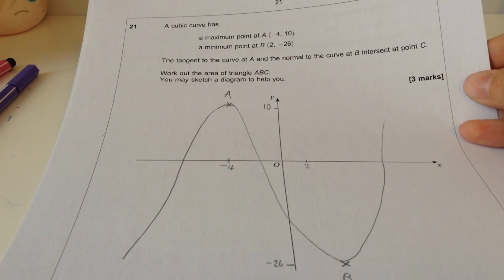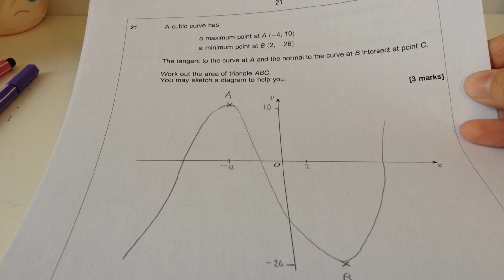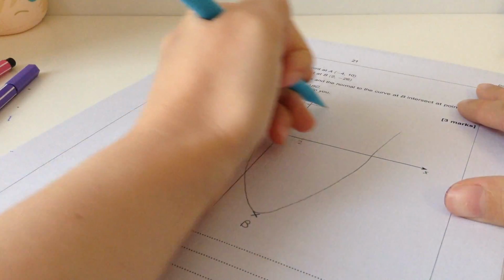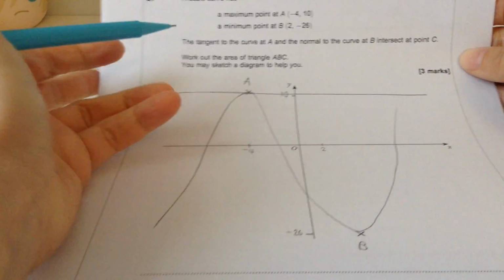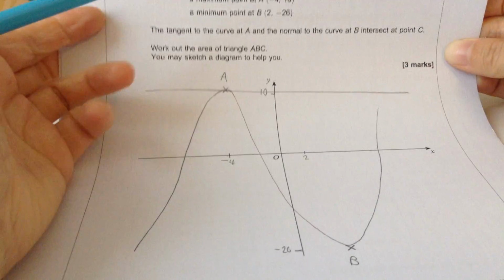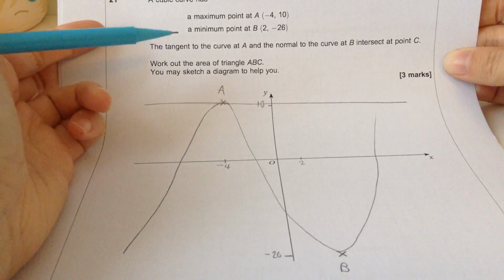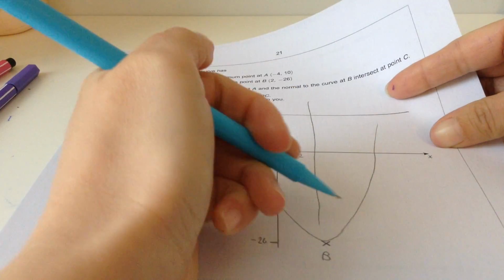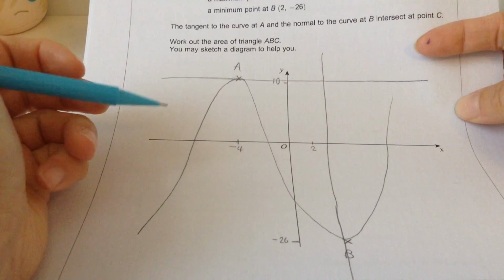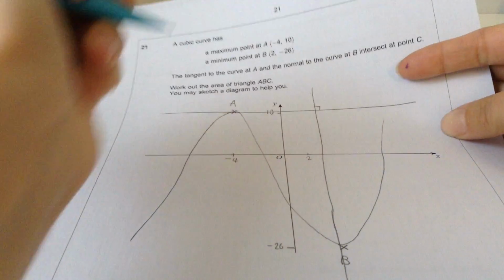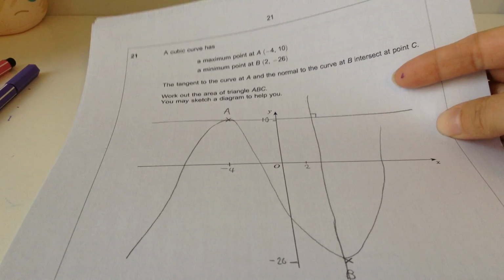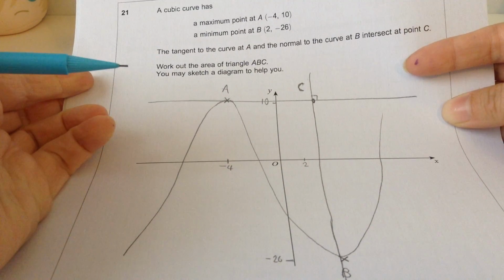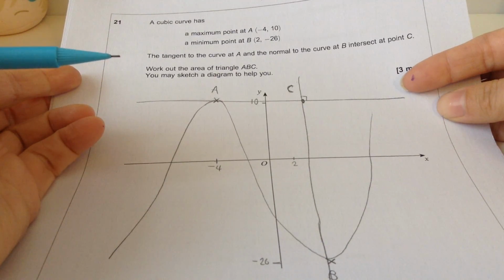The tangent to the curve at A, which is going to be horizontal because A is a maximum point, which means that the gradient is 0. The normal to the curve at B, okay, which is going to be vertical because the tangent would be horizontal, so it's perpendicular to that. So I know this is a right angle. Intersect at point C, so that is C. Work out the area of triangle ABC.